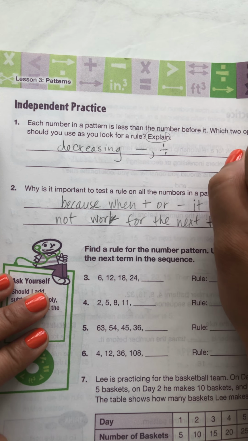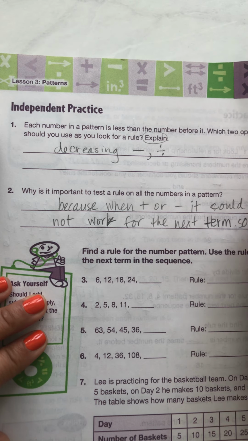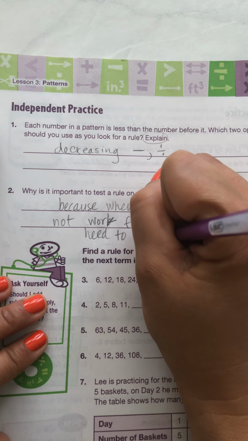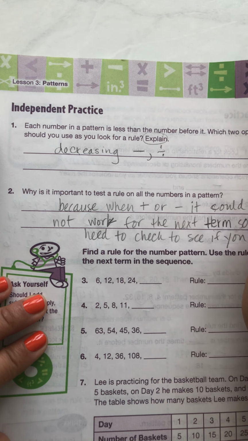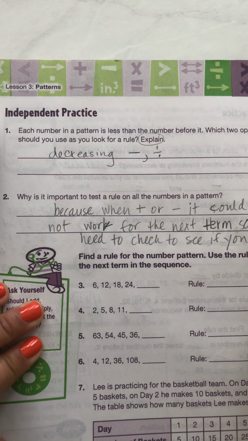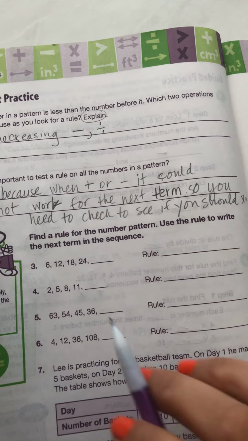So you need to check to see if you should multiply or divide.